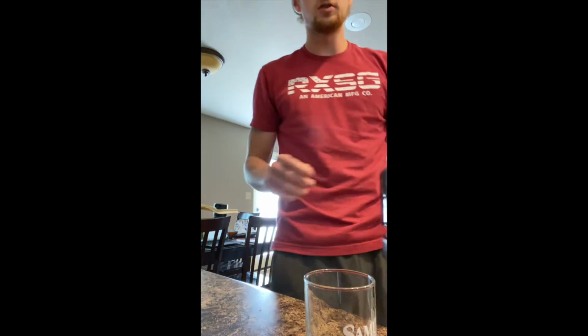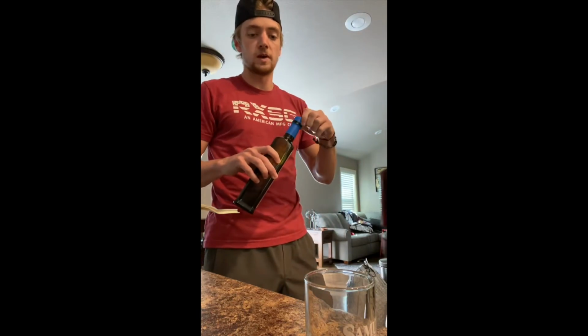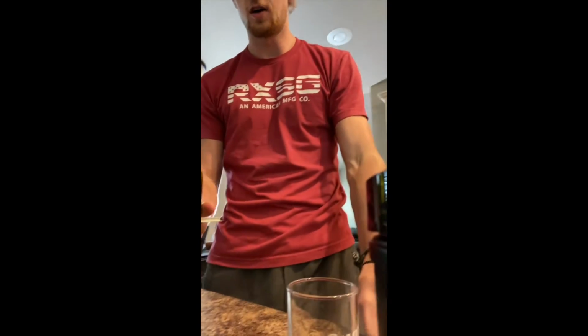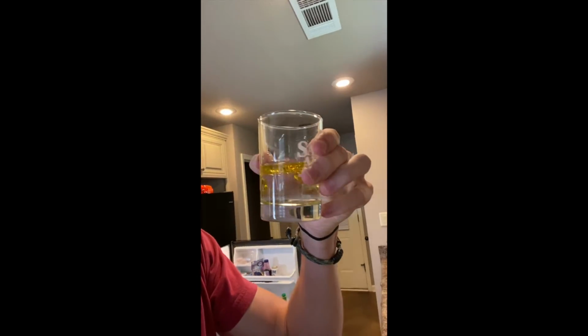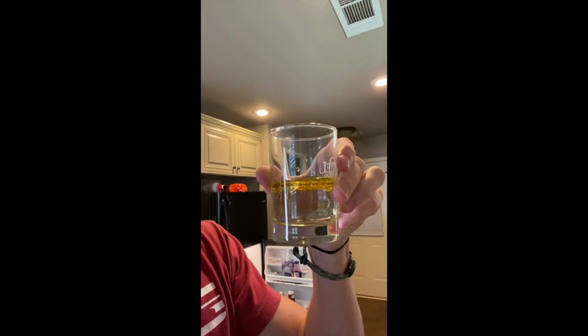Next we have emulsion, which is basically a combination of two liquids that have different densities so they won't mix together. We're gonna be using olive oil. There is the olive oil. And, oh, phone fell. And water. And as you can see here, they're not mixing together. I guess the olive oil is less dense than the water, therefore it floats on top of it.